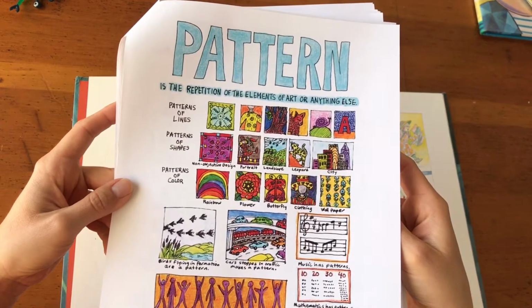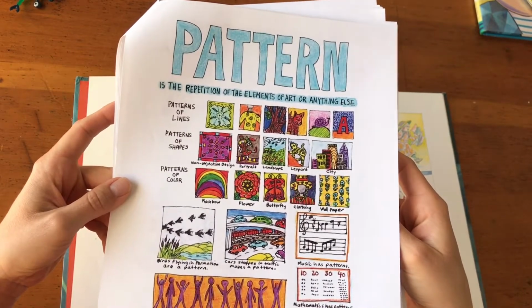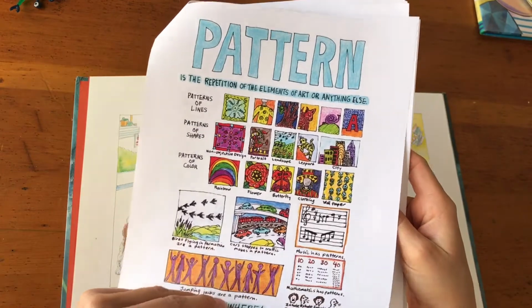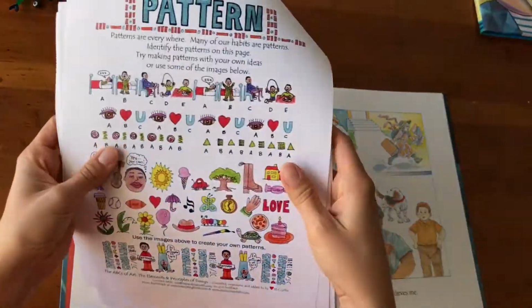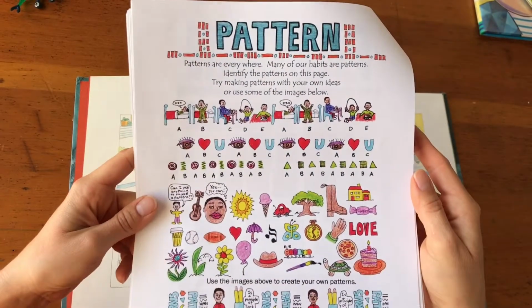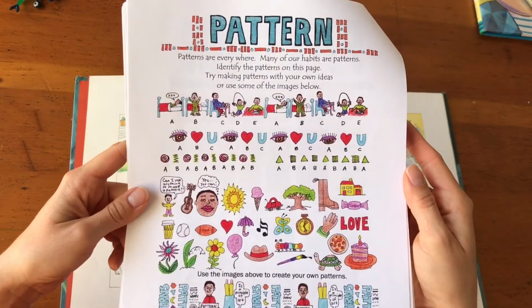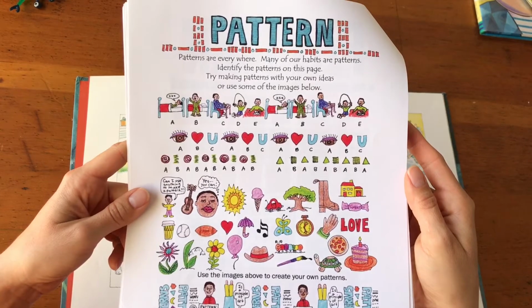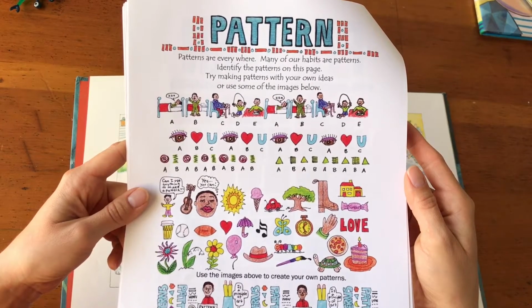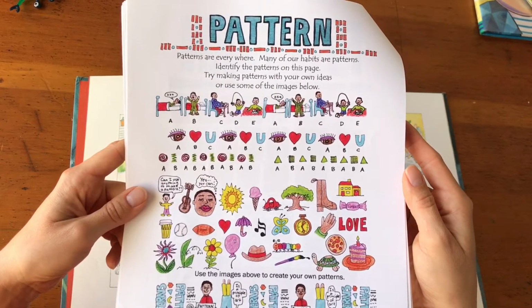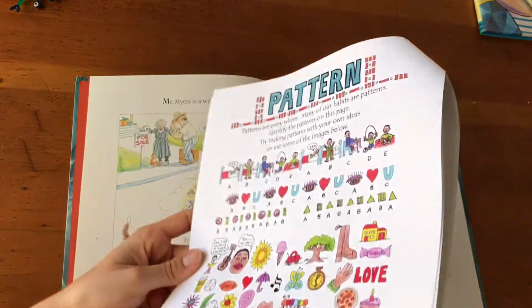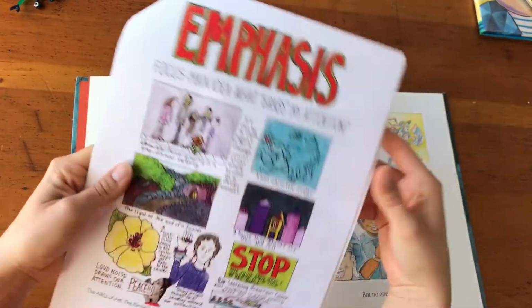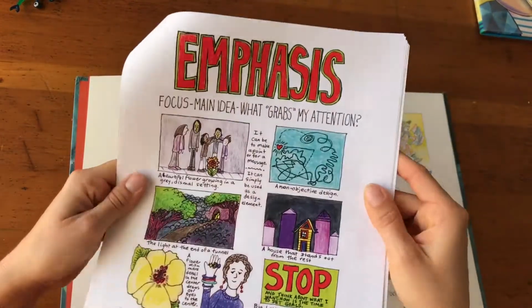There can be a pattern of lines, patterns of shapes, patterns of colors. You can even see patterns in everyday life. Many of our habits are patterns. You might notice patterns in music, in nature. We're also going to look at emphasis.